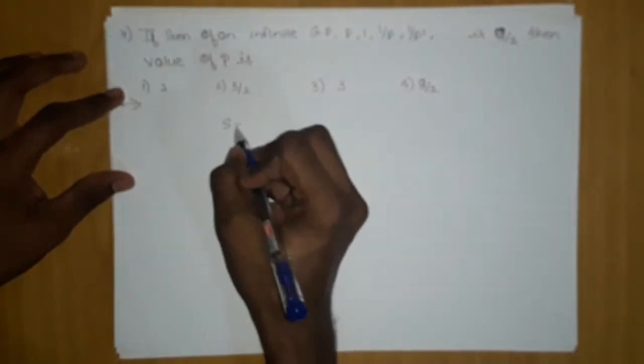The next question is as follows: if the sum of an infinite GP p, 1 by p, 1 by p square is 9 by 2, then the value of p is. Okay, this question should not be asked because it is not of that good a level. But it doesn't matter, our job is to solve the sum of the terms.